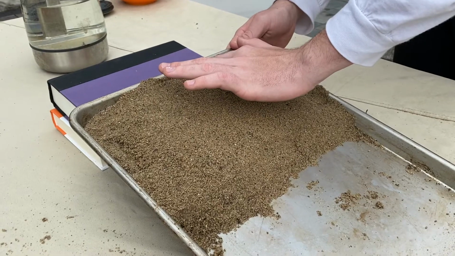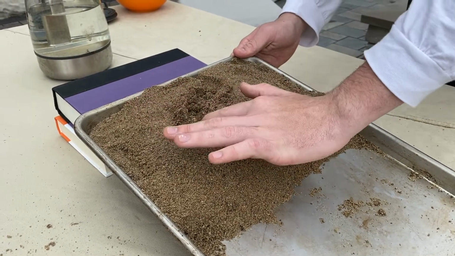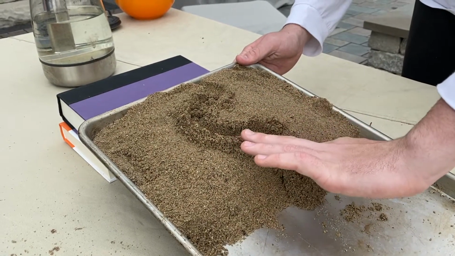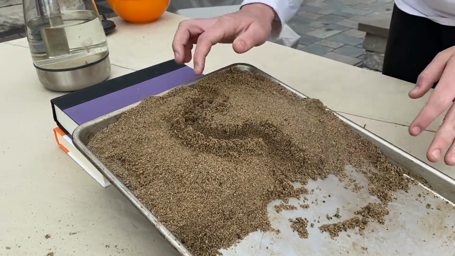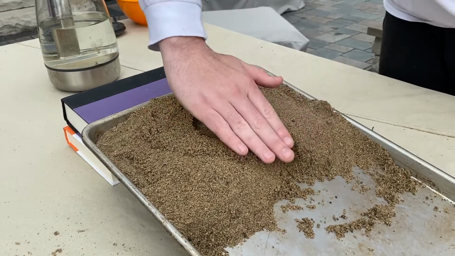Next, I create a valley using one of my fingers, which represents a riverbed running down the slope. I create a somewhat meandering river to amplify the weathering and erosion. I will then pour water down this area to represent the actual movement of the water.